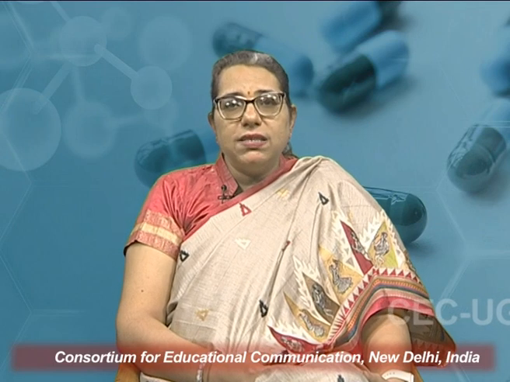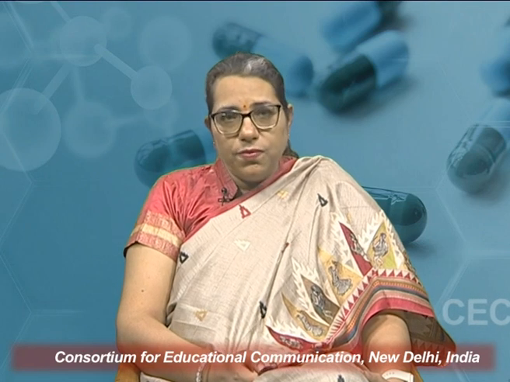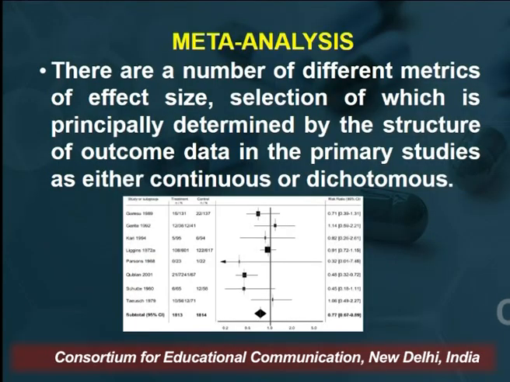So, meta-analysis has become common in both social and biomedical sciences. This is an example of a graph or figure obtained after analyzing the data through proper statistical analysis, applying the methodology of meta-analysis.